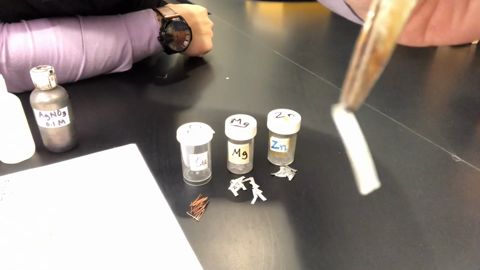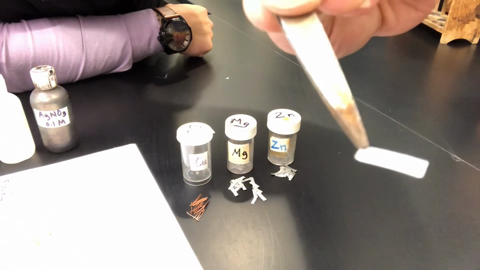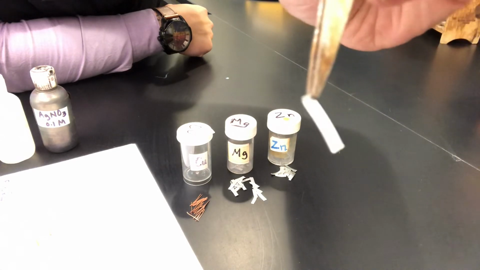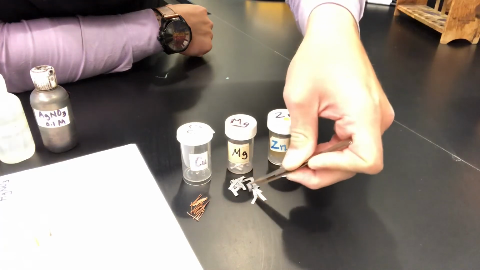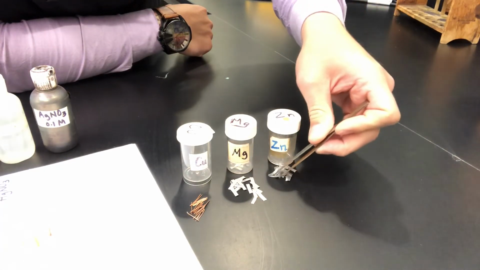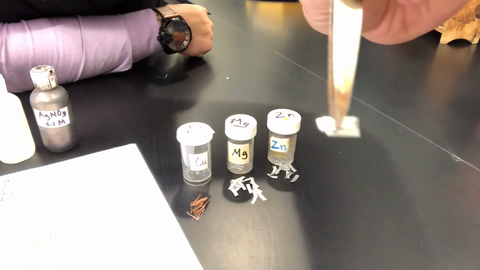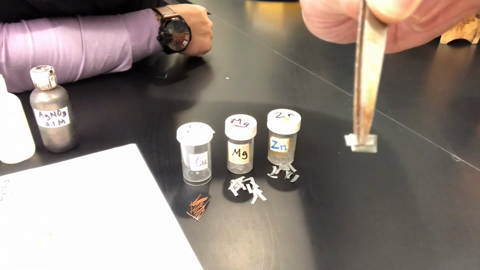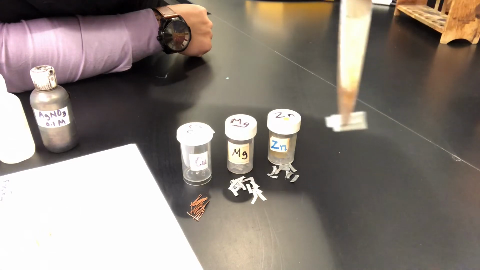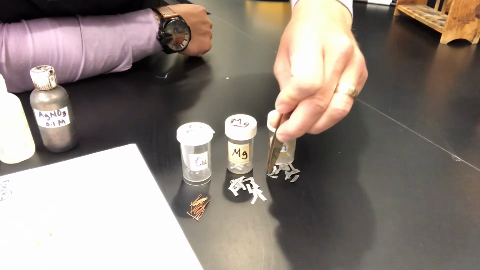Magnesium has a silver color to it, a little bit of luster, not as much shine as zinc, but has a little bit of luster to it and is malleable as well. Go ahead and take that observation. And then zinc metal as well. We have a little zinc ribbon. It's lustrous, so it has a shine to it. It has a silver color, and it's also malleable and bendable.